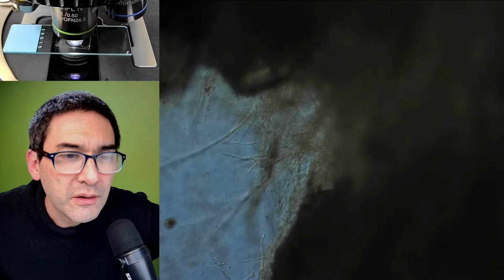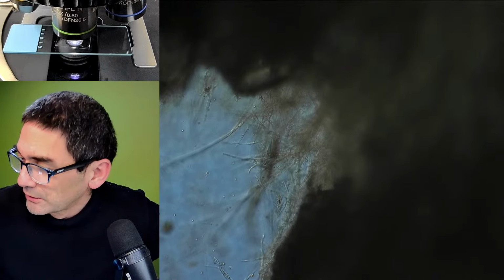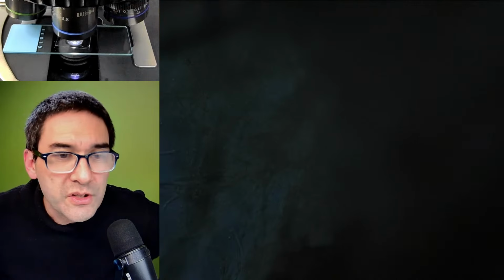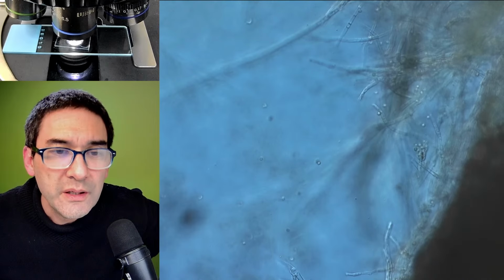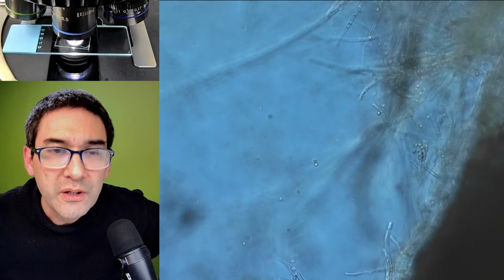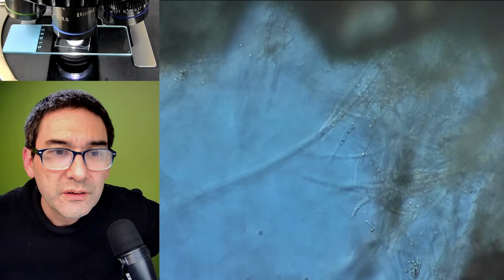You know what, I'm going to close it a little bit here. Here, this is better. Had the condenser too wide open. Those tiny little dots that you see seem to be the spores. And these are the ones that actually cause the problems because they spread, and when you inhale them, some of them might cause allergies.